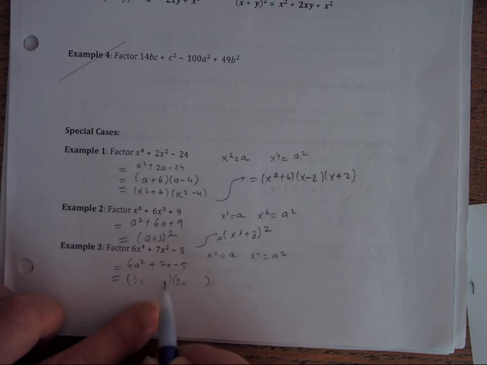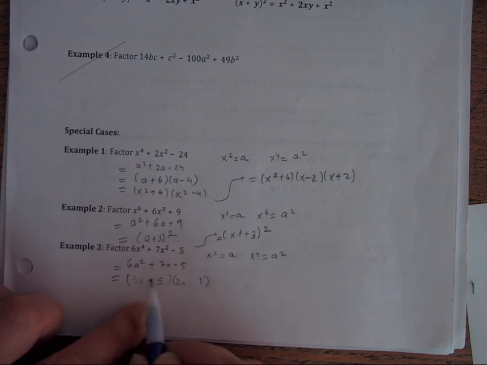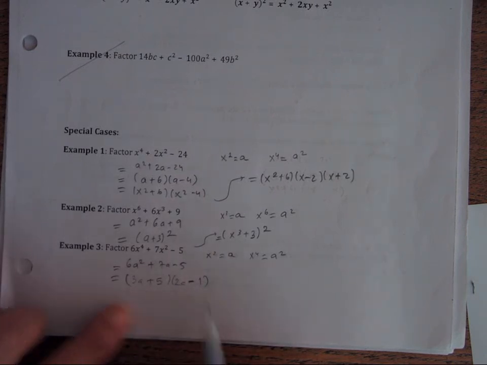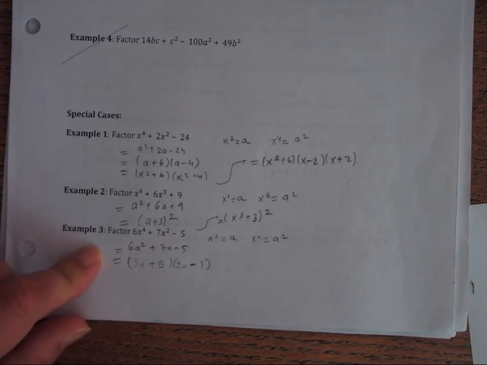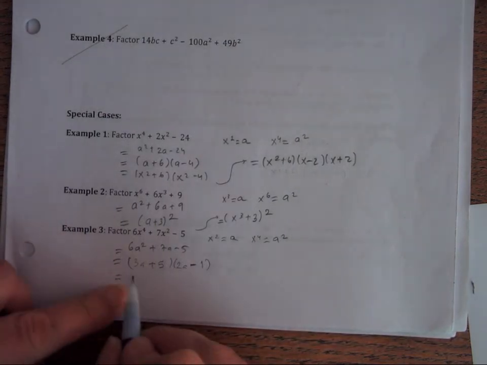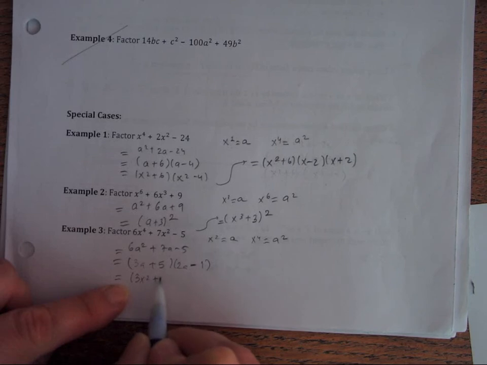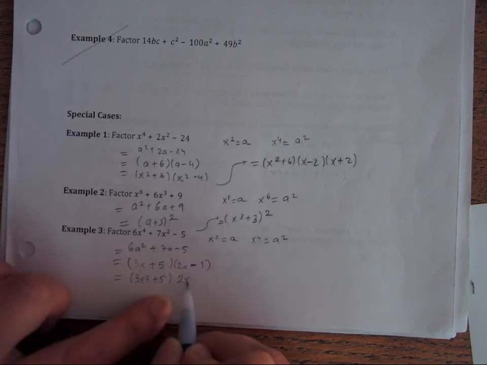So one of them is gonna get 1 and 5, positive, negative. 10a minus 3a gives you 7a. Okay, so now you have to replace a with x squared: 3x squared plus 5, 2x squared minus 1.